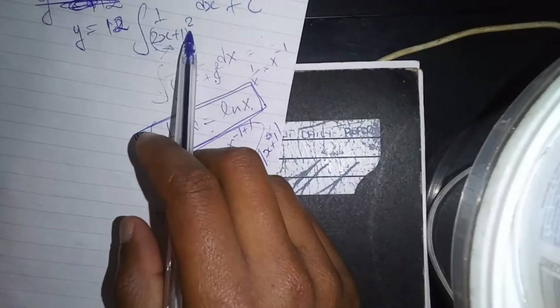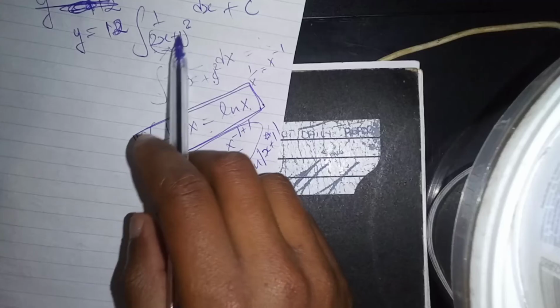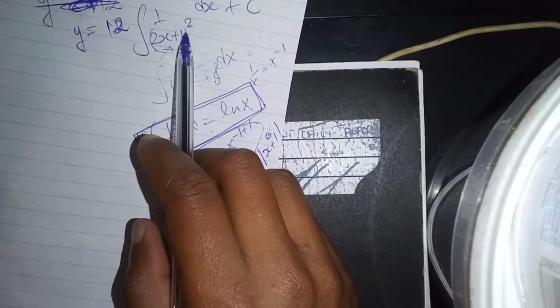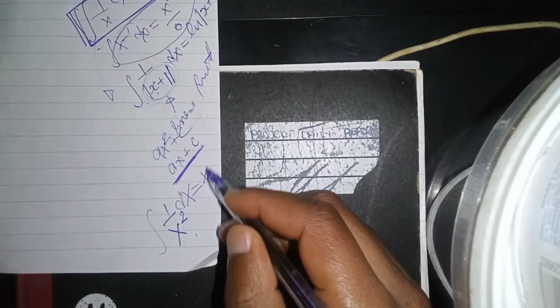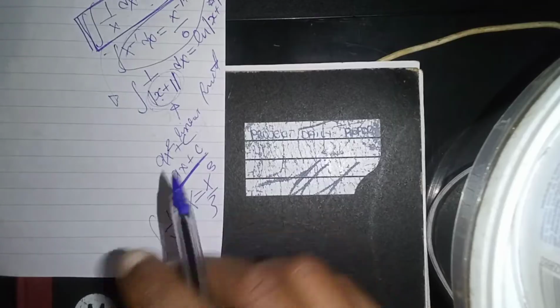So we come up in a situation where this is not a linear function. But you can have a trick in such a way that we can think of this as this, and you know that this is 3. You can work this integral like this. So let me write the integral.